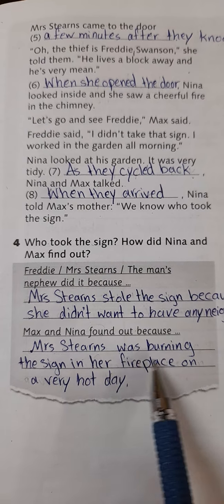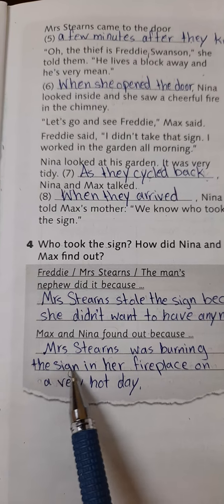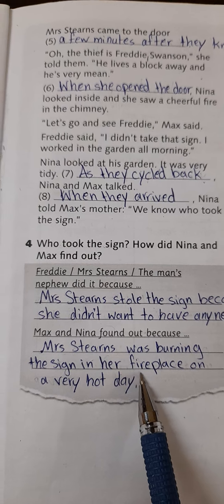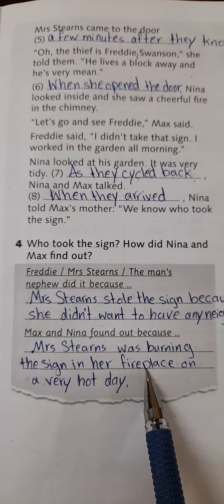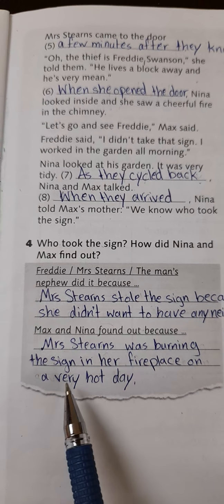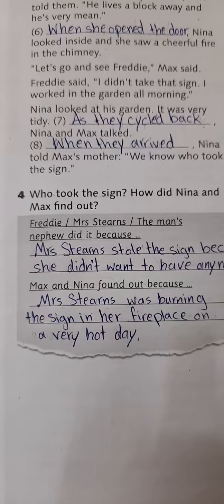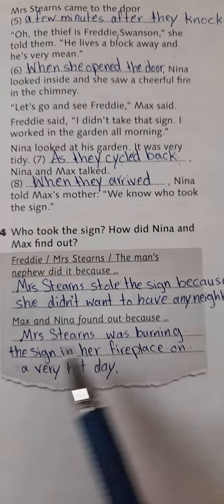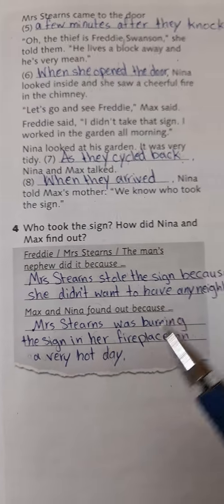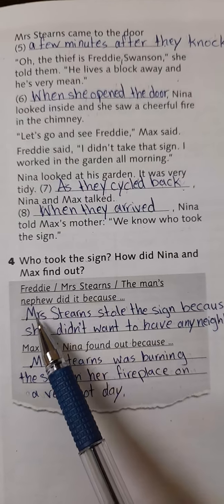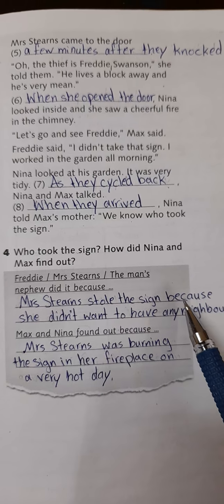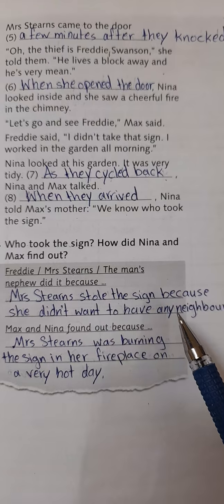She was burning the sign in her fireplace on a very hot day. So after Max and Nina investigated who the thief was, they concluded that Mrs. Stearns stole the sign because she didn't want to have any neighbors.